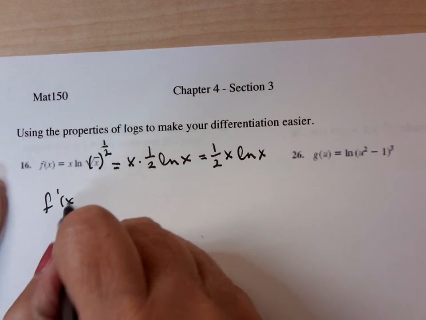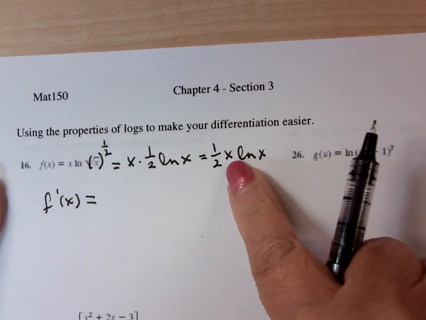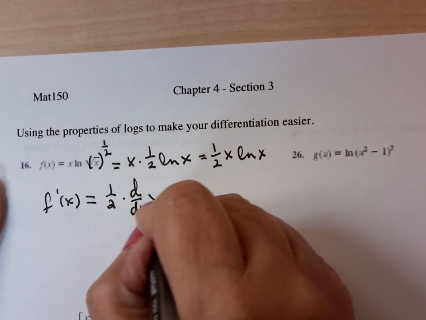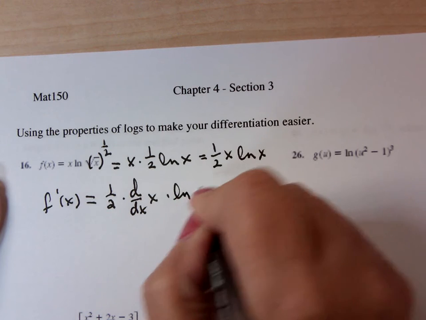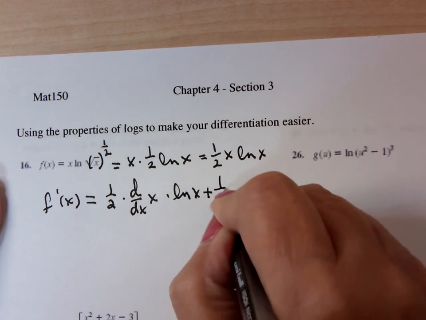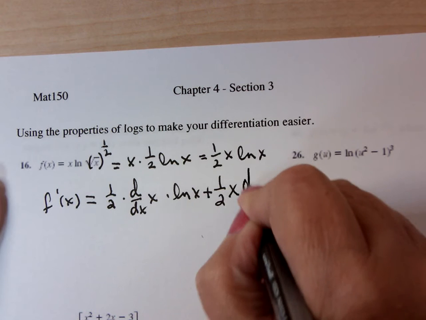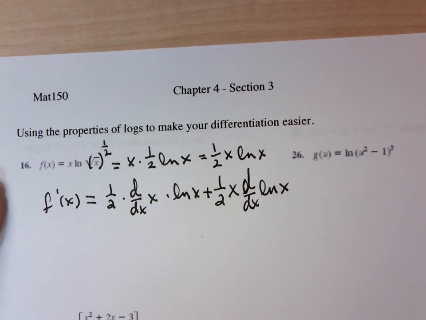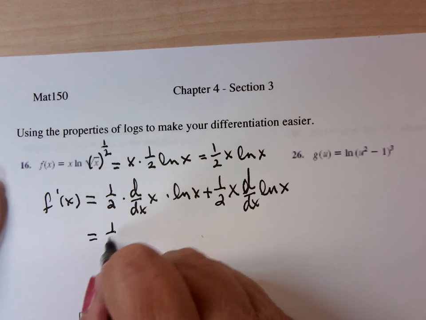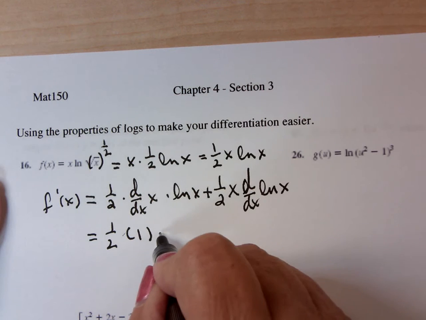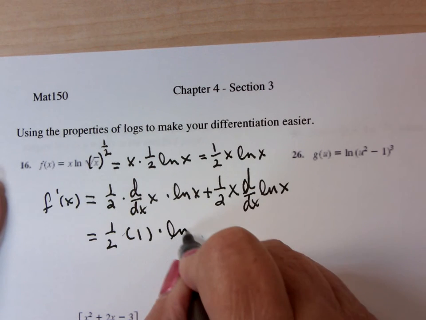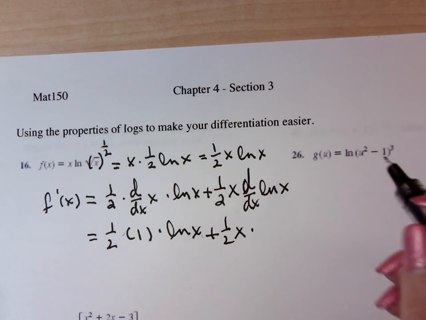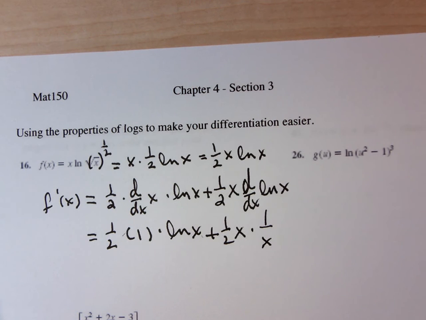So what's f prime of x? Well, it's 1/2 times the derivative of the first times the second plus 1/2 times the first times the derivative of the second, which is 1/2, derivative of x is just 1, times natural log of x plus 1/2 x times, what's the derivative of natural log? 1 over x. And then you can simplify.